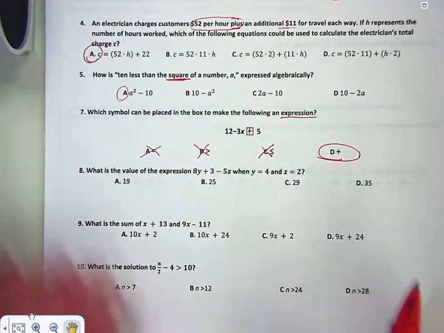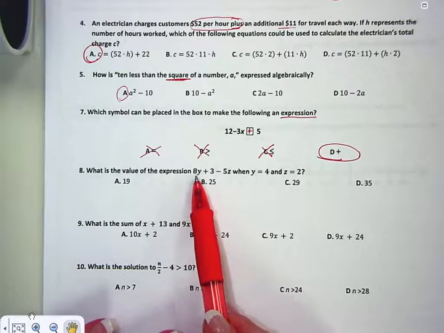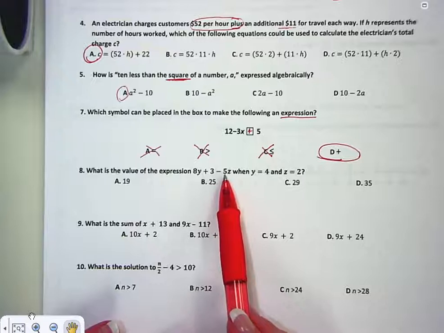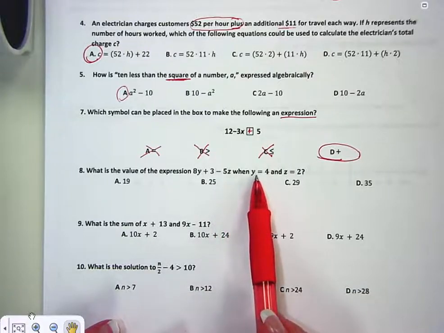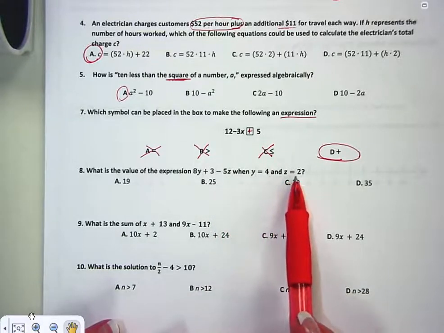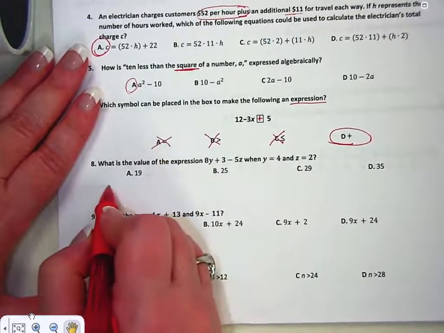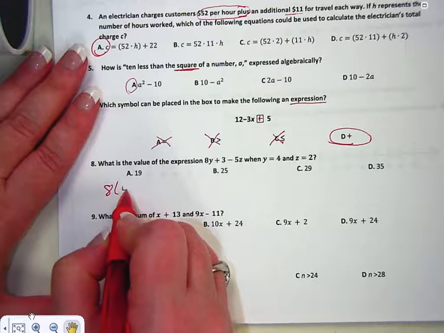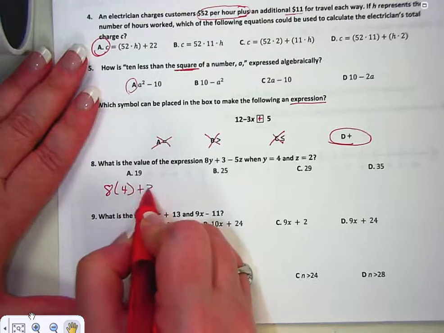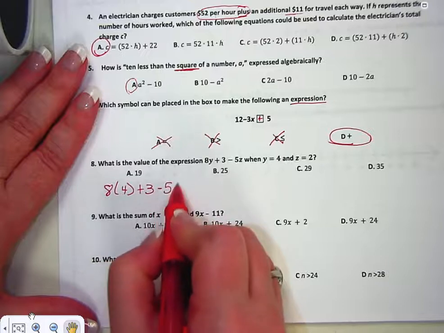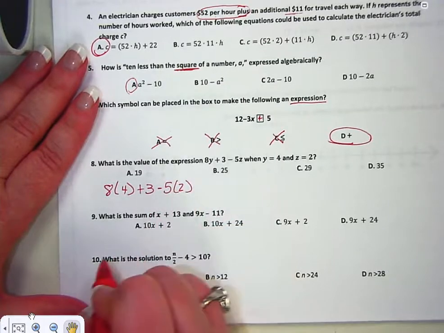Number 8. What is the value of the expression 8 times y plus 3 minus 5 times z when y equals 4 and z equals 2? Let's work this out by using substitution. 8 times 4 plus 3 minus 5 times 2.